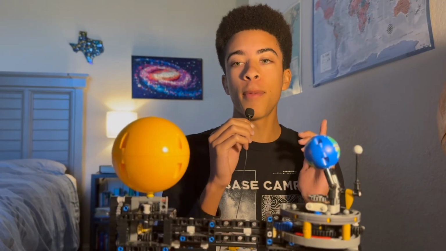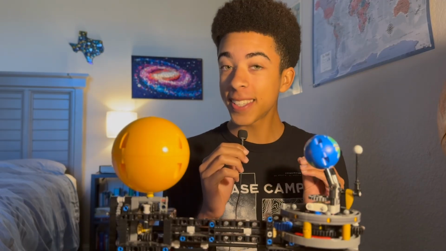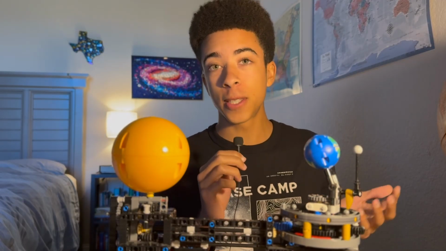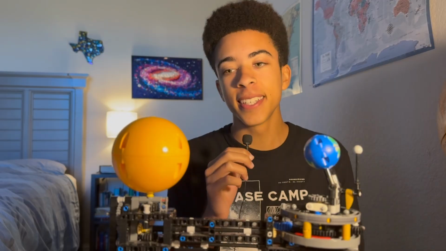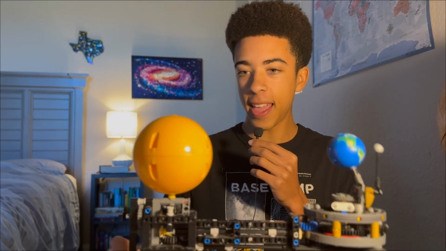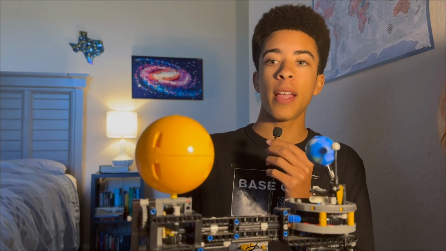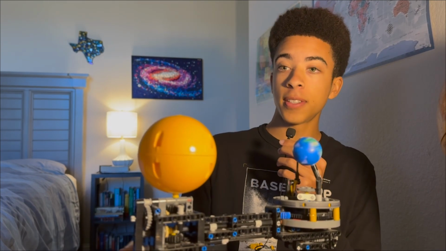So in front of me, I have a model of the sun, earth, and moon. And obviously it's not to scale, but overall it's pretty accurate for Lego at least. If I spin this thingy, then the moon revolves around the earth, which is spinning on its axis. And in turn, the earth revolves around the sun, which is spinning on its axis. Whoever designed this set is a genius.